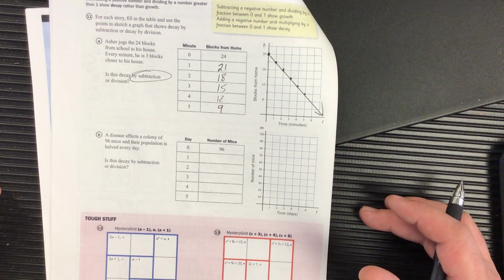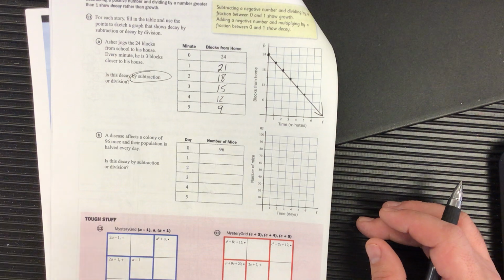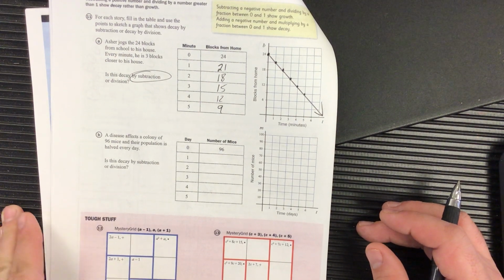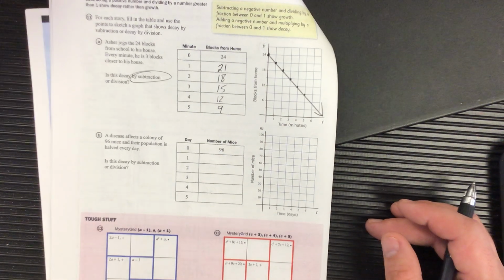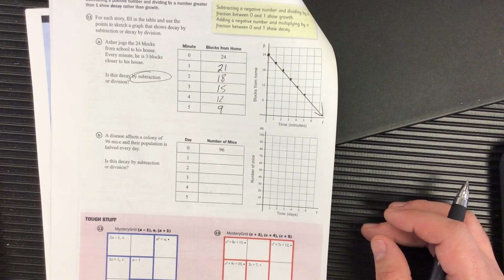Disease can really affect population of something. So these are going to cut in half every day. So if you start with 96, the mice have disease, half of them die. How many are left on day 1?